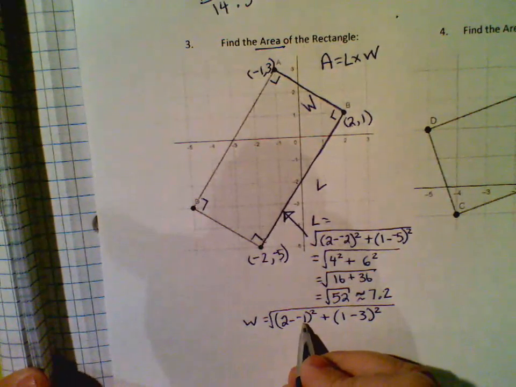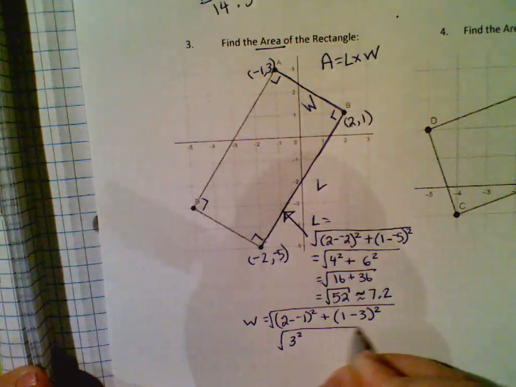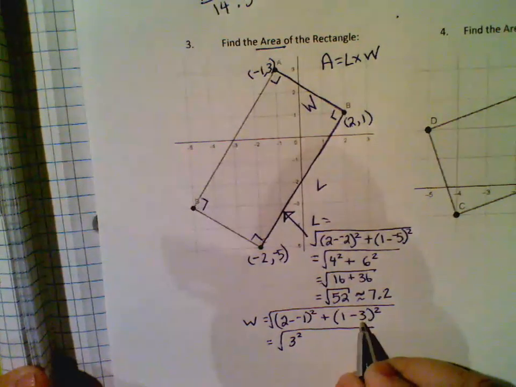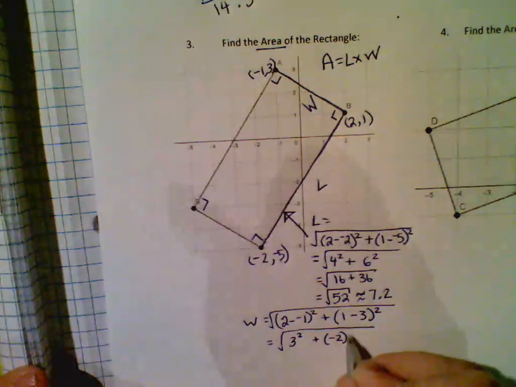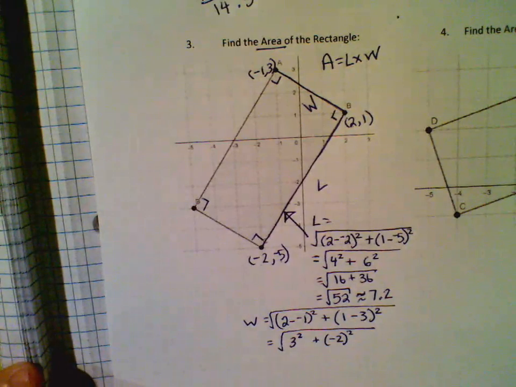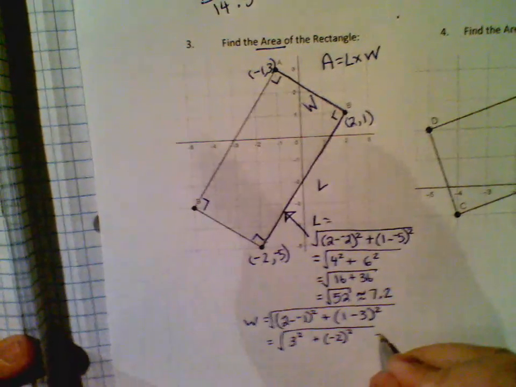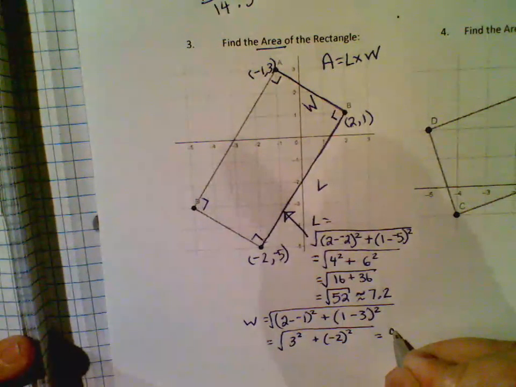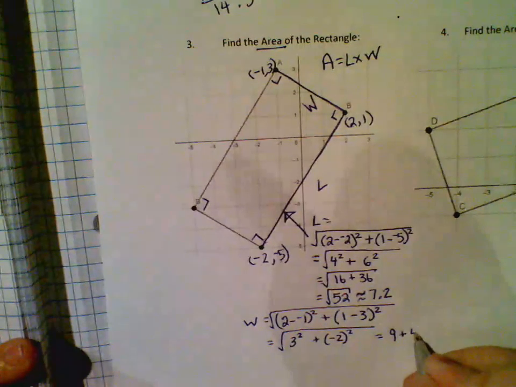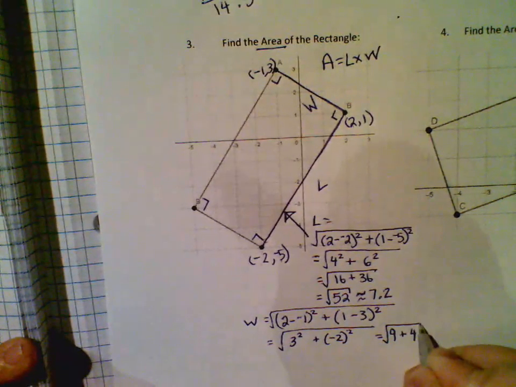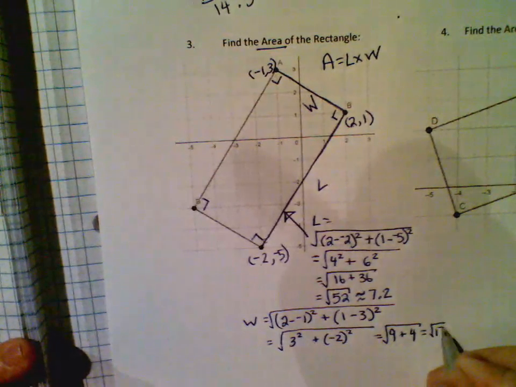2 minus -1 is going to give me a positive 3 squared. 1 minus 3 is going to give me a -2. But when I square that -2, it's exactly the same as positive 2. Negative times a negative gives me a positive. So that's actually going to give me 3 squared is 9, and -2 times -2 is positive 4. So I have 9 plus 4 under the square root. That's the square root of 13.